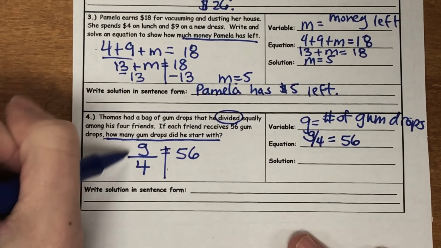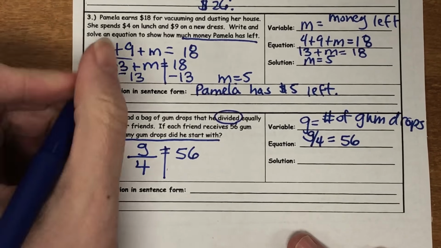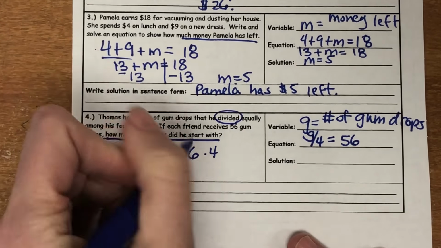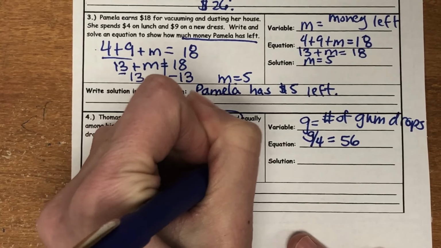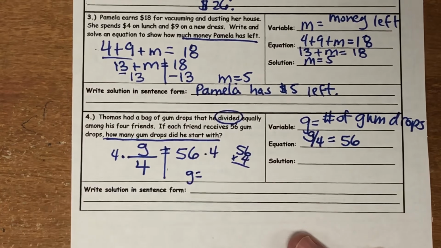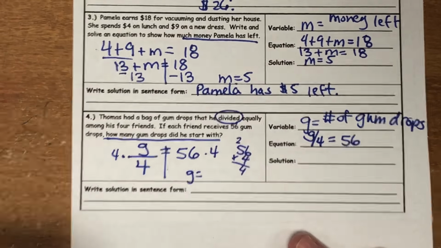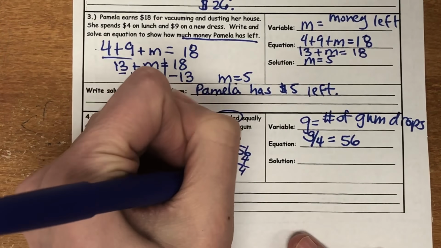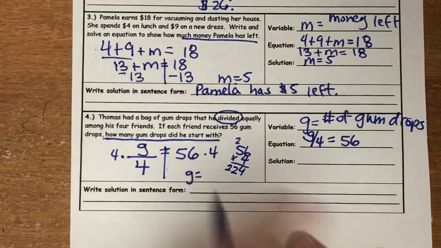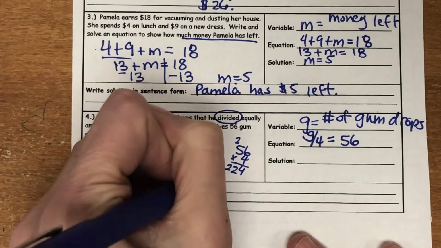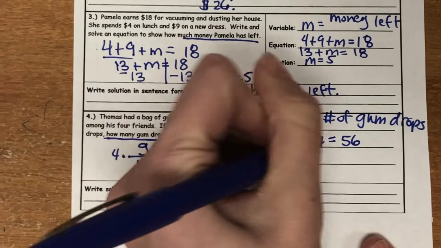Since I'm dividing by 4, I'm going to multiply by 4 on both sides to solve it. So real quick, without a calculator, 56 times 4. He's going to start off with 224 gumdrops. Okay?